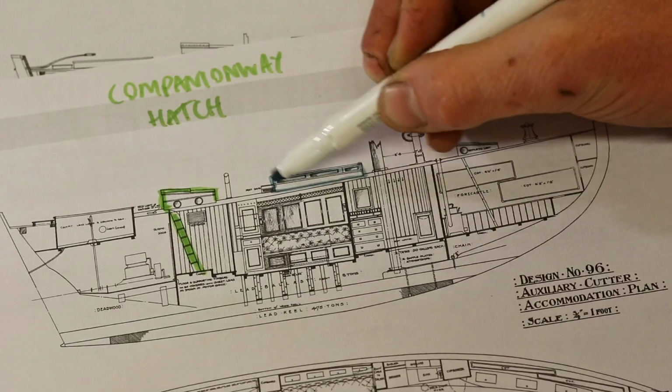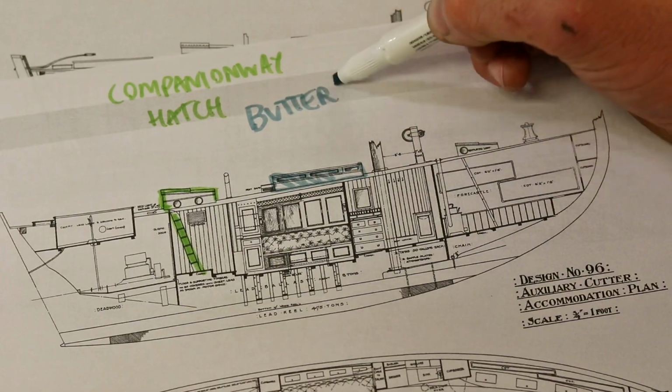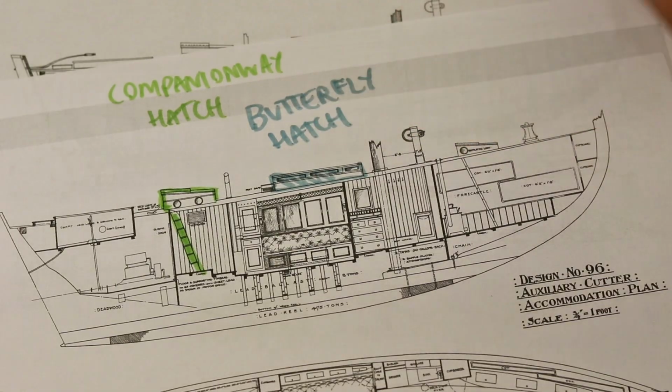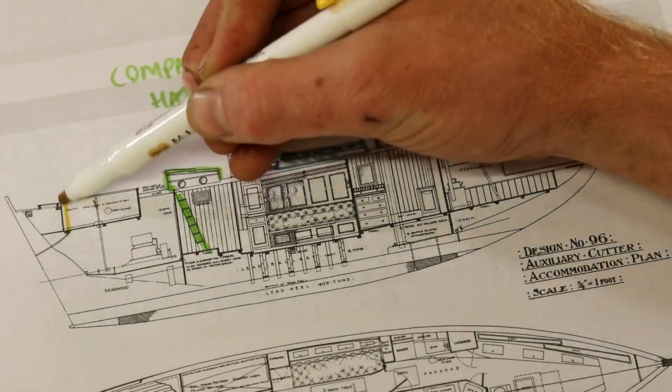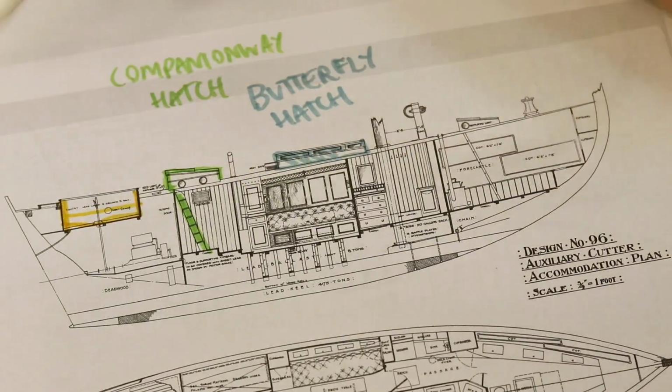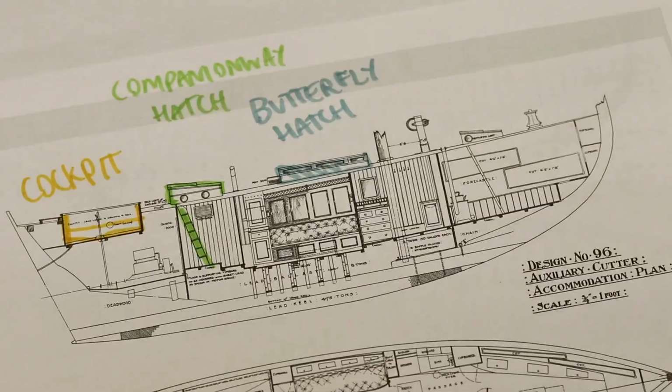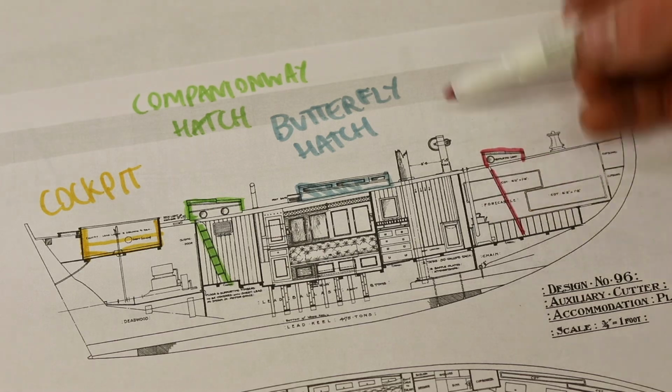Tally Ho does not, but she does have a butterfly hatch or a skylight hatch and another companionway hatch right at the front of the boat. She also has a cockpit, which is a sort of rectangular seating area recessed down into the deck where you would sit to steer the boat.